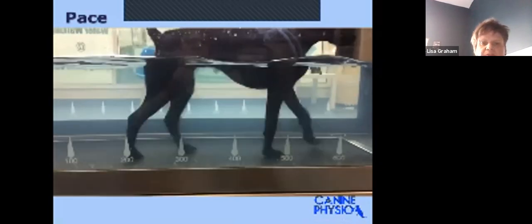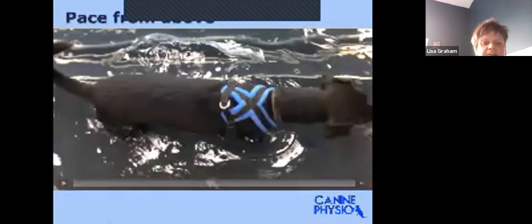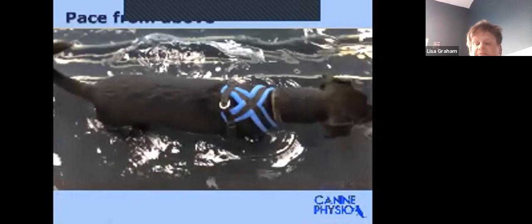And what we determined from that was that she would pace when a bit of pain or discomfort set in. And it's very likely that the buoyancy from the water in the treadmill would push her into using her lumbar muscles a bit more and her back end a bit more, and it was uncomfortable for her. So at times you may need to evaluate your treadmill cases if they're pacing and whether or not they should or shouldn't be in a pool.